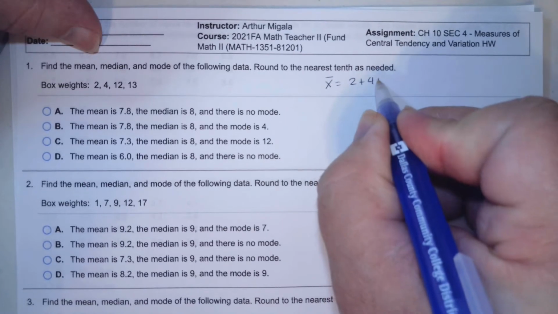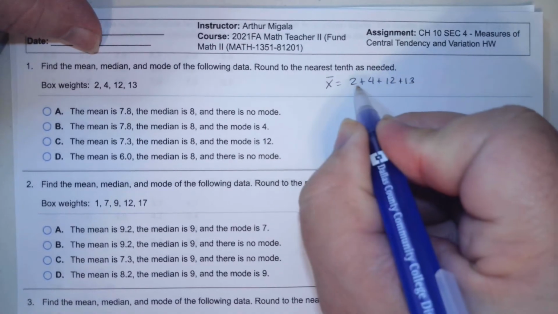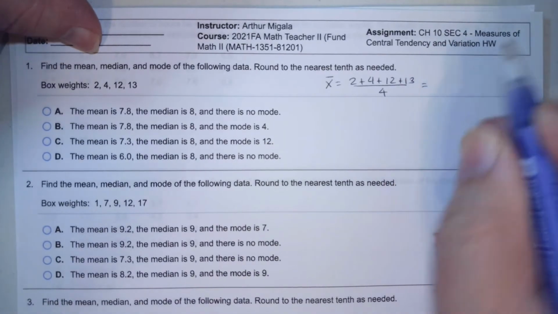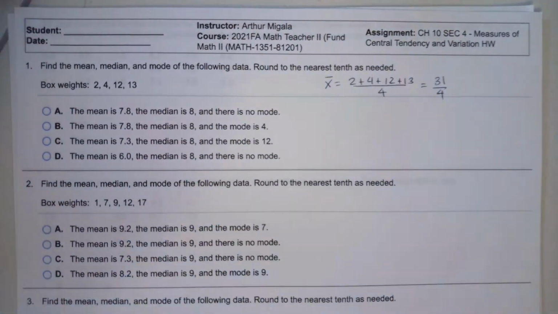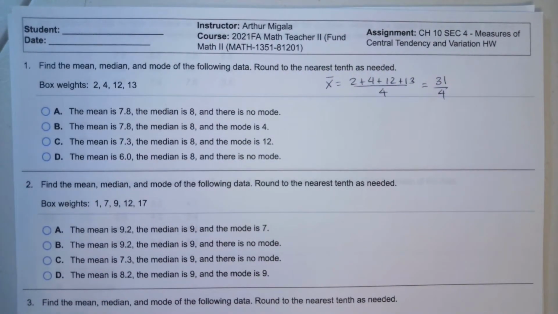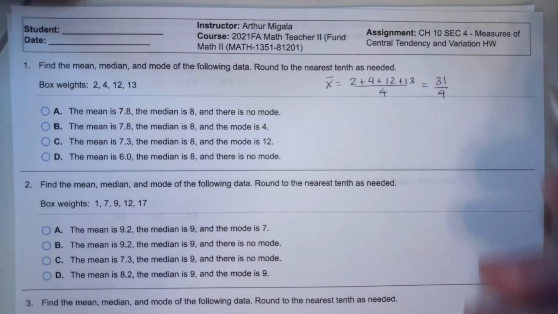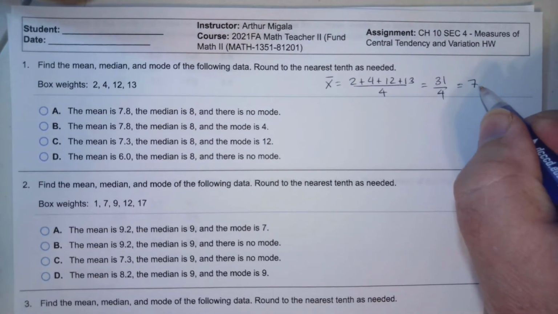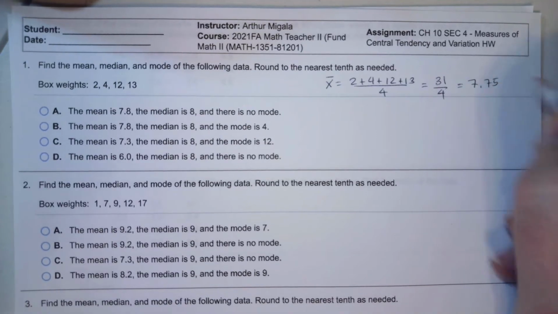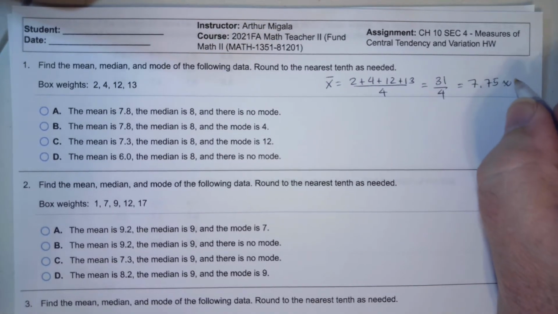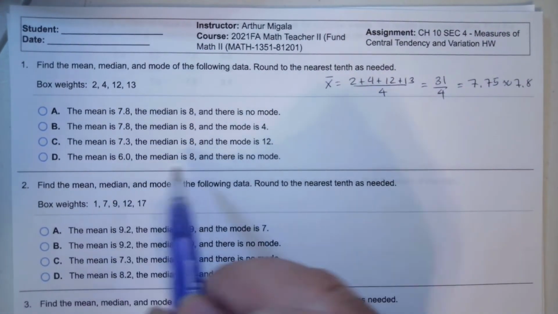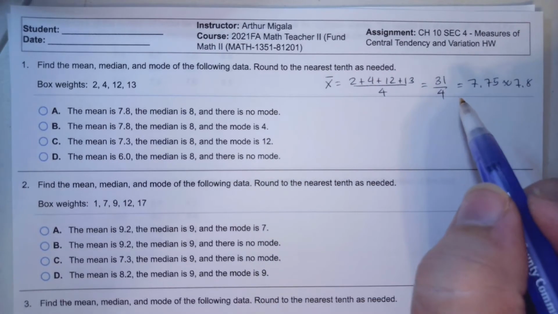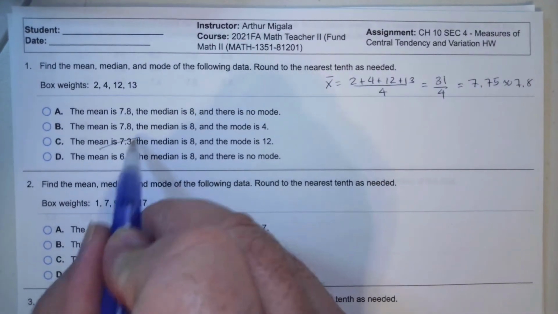2 plus 4 plus 12 plus 13 divided by 4 scores. 31 divided by 4 gives 7.75. So we round that up to 7.8, because you notice all our answers are in one decimal only. So automatically we know that this and this can't be right.